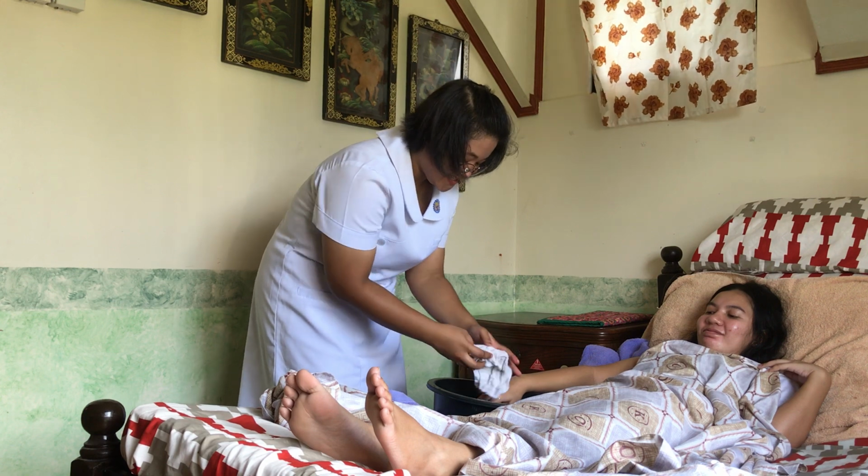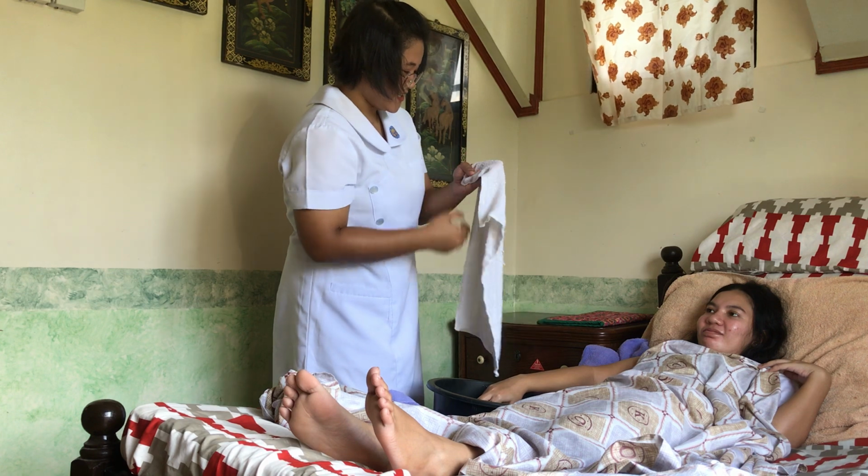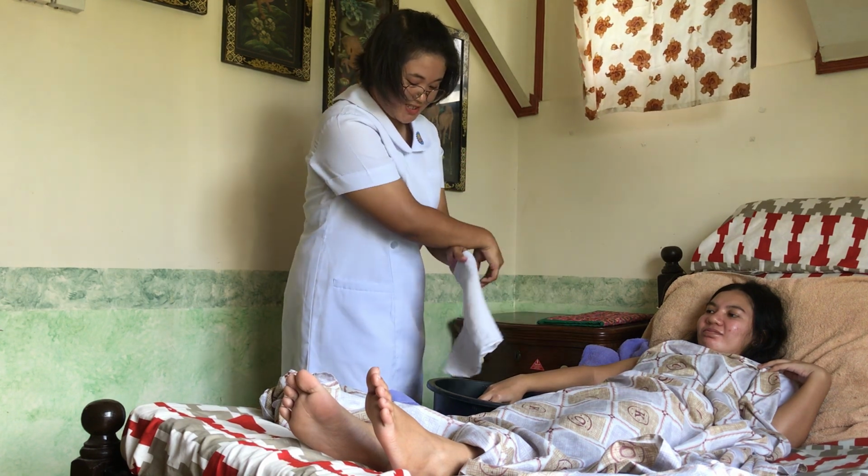After that, we can now clean the hands. Make sure to clean between the fingers.